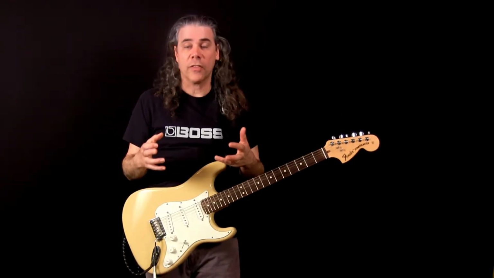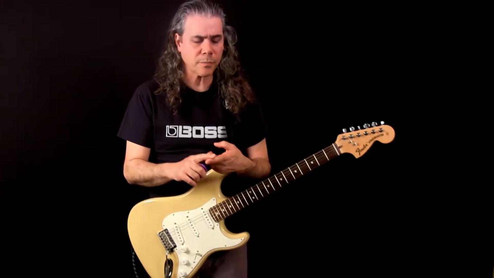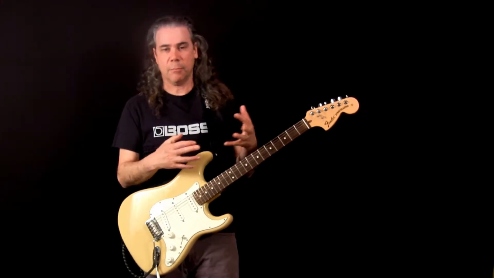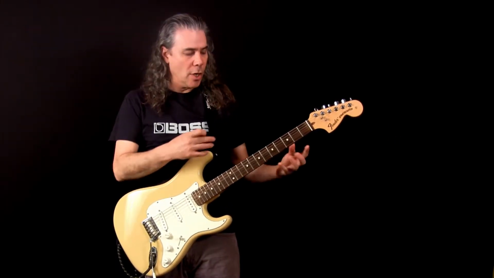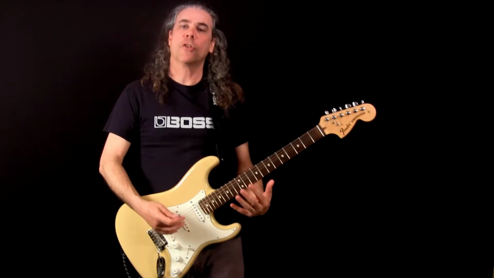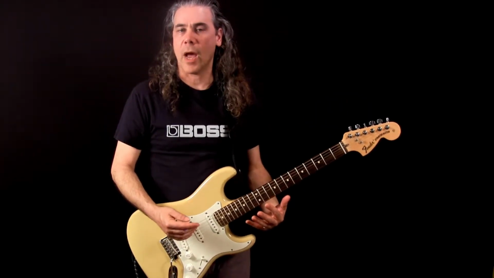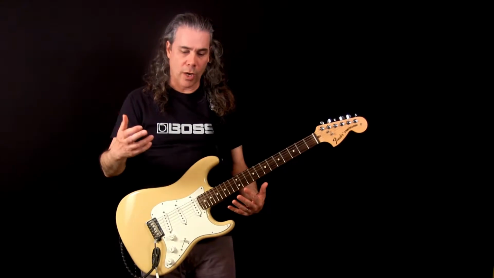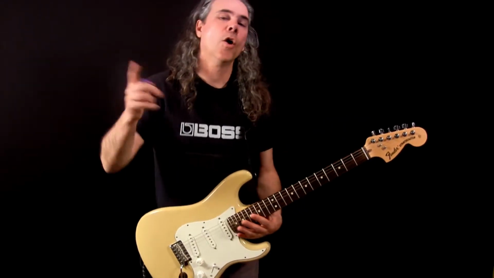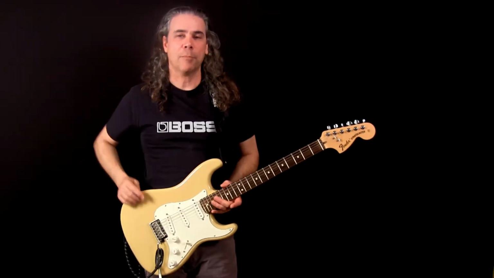So I'm using all of these tools. I'm using volume, I'm using complexity versus simplicity, and I'm also using the low, middle, and high register of the guitar to provide variety to get my dramatic story arc told as well, okay? Watch out for all those things as I play through it, okay?